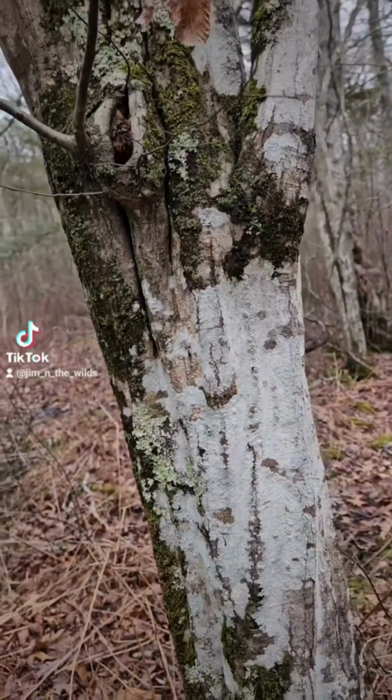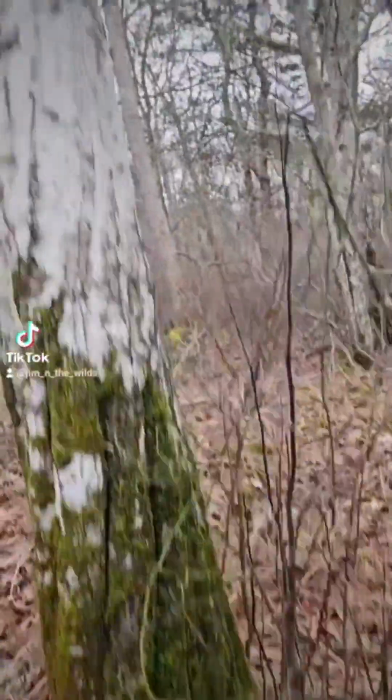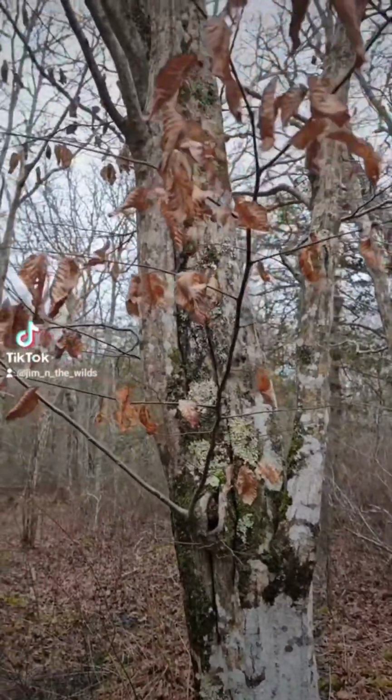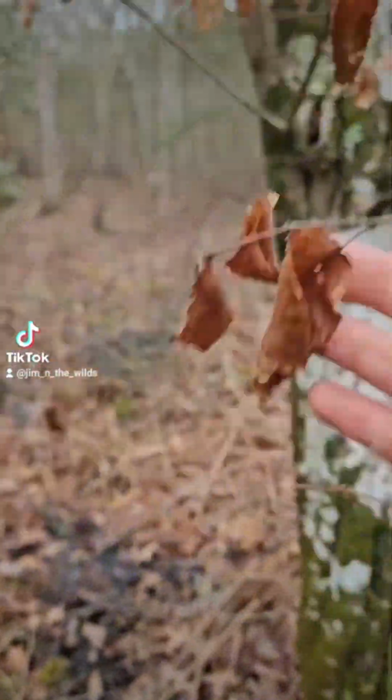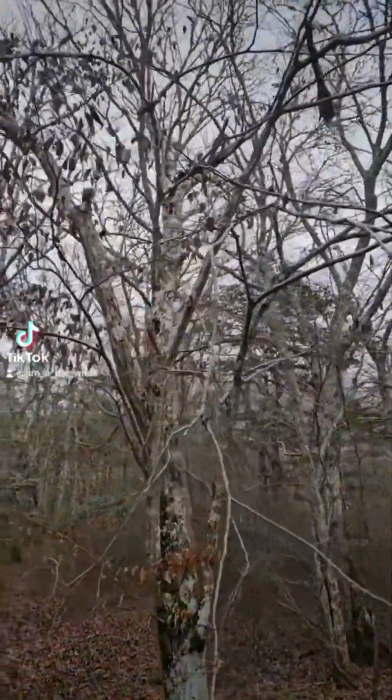Amazing old-growth specimen of Carpinus caroliniana. This one's over 1.5 feet, or maybe just about 1 foot. Typically, you only find them really small. They're a beautiful shade tree. Look how gnarly that is. It's only about 15 feet tall.